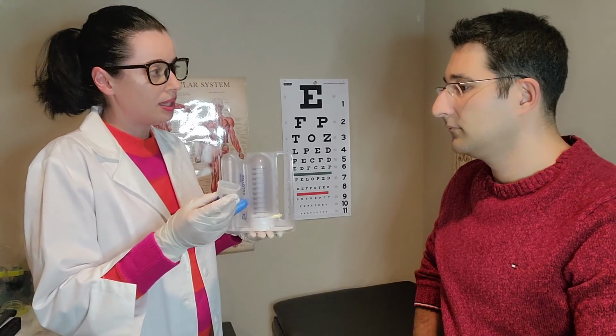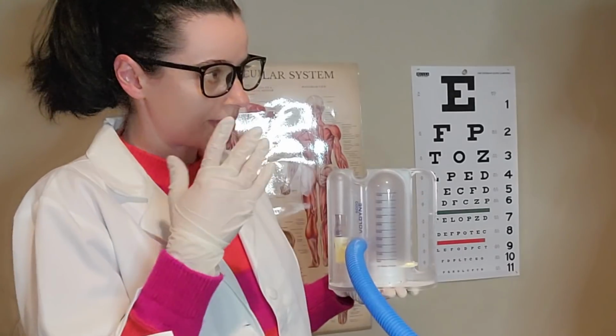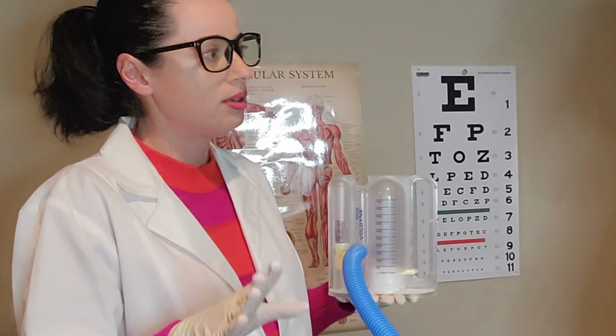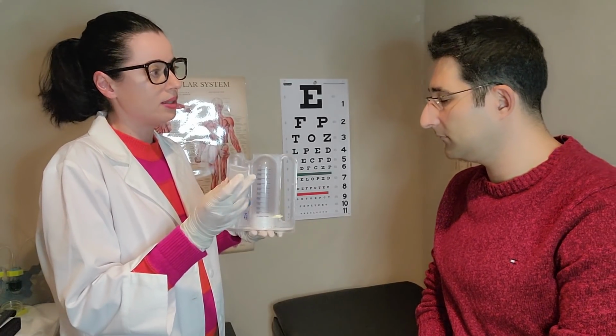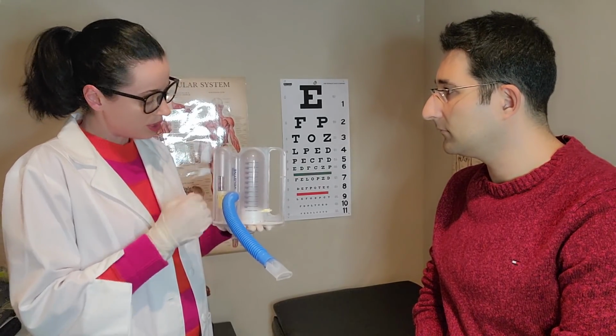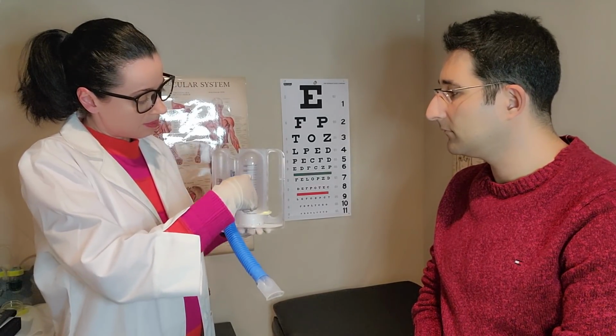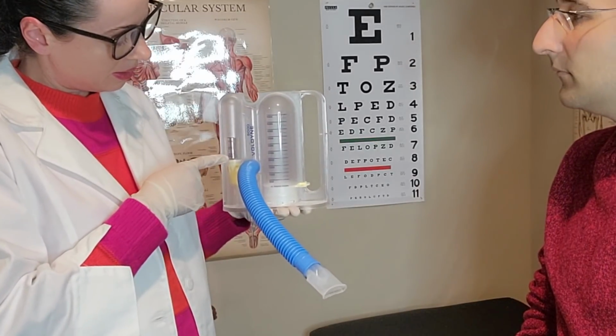And I want you to take deep breaths and to relax. First exhale out all of the air in your lungs. Make a tight seal. Breathe in slowly. Don't rush. And bring the piston up as much as you can while keeping this indicator in between these two lines here.